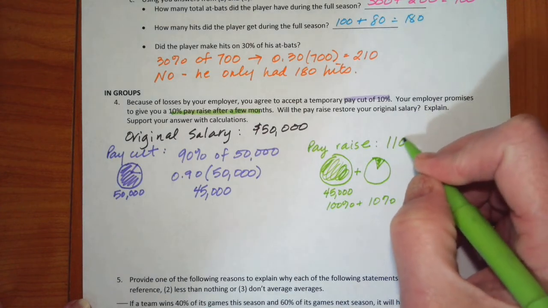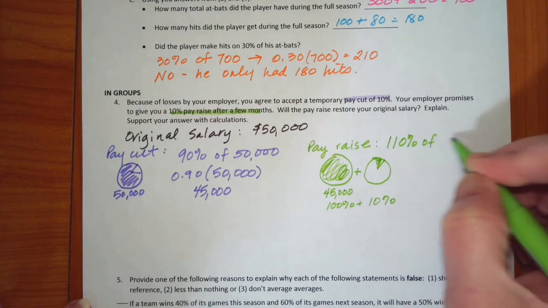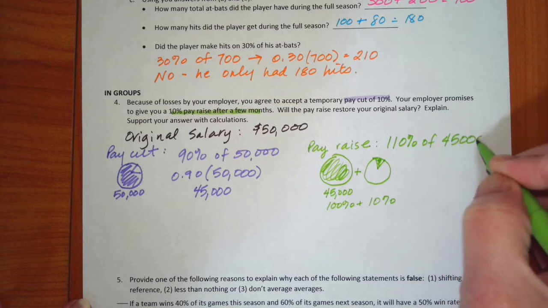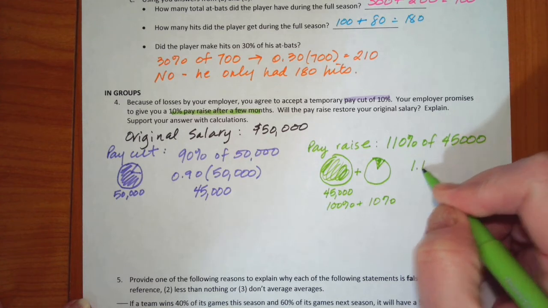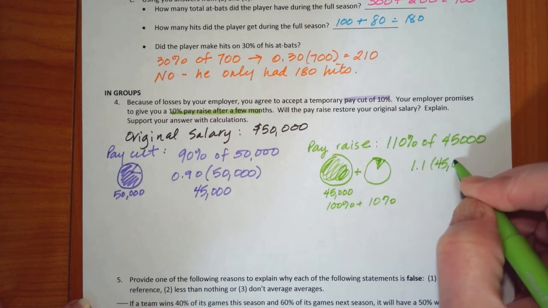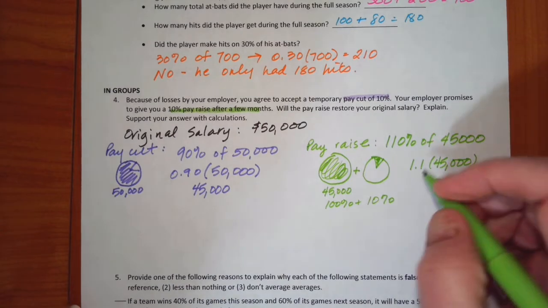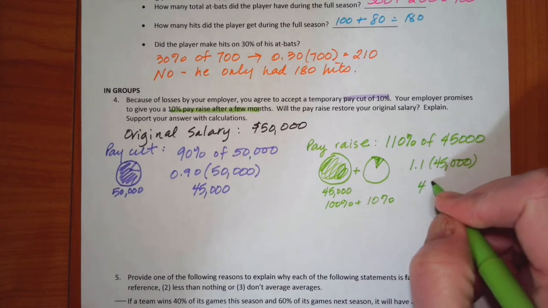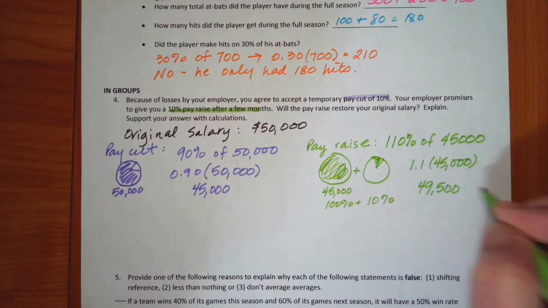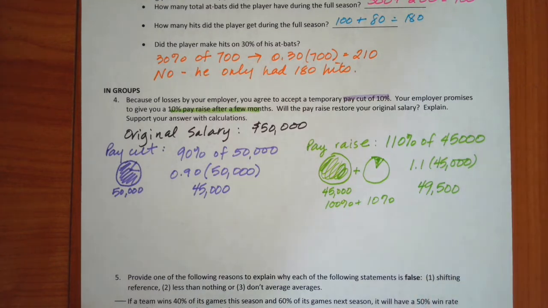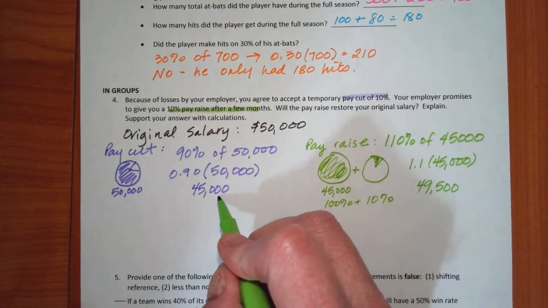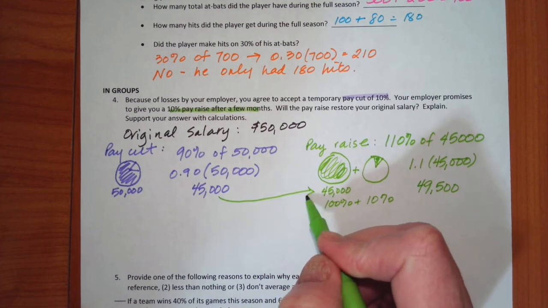So it is going to be 110% of 45,000, which is 1.1 times 45,000, which brings you back to 49,500. So your result here became your reference value here.